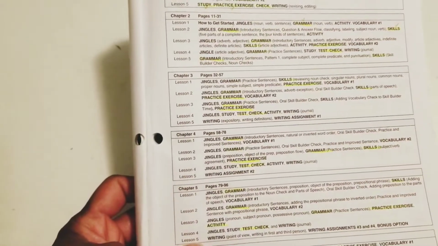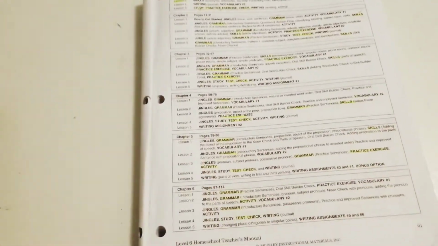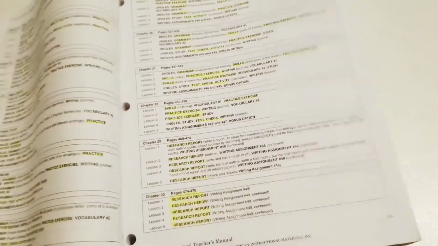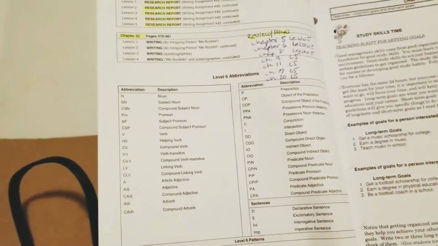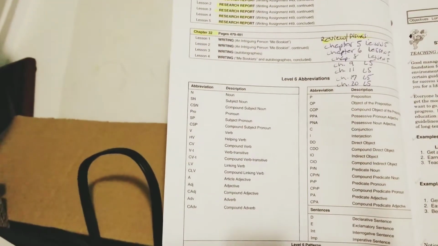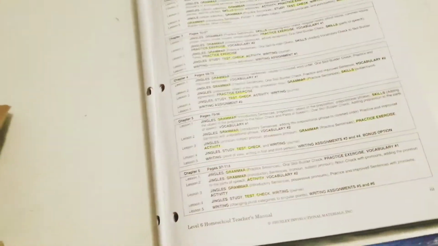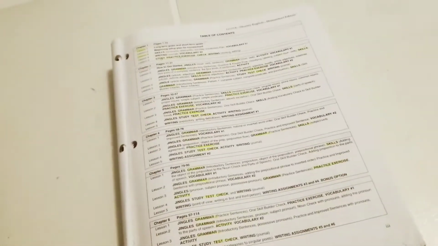So this has about 32 chapters, okay? And basically, excuse me for the camera, how I did it is we started off with a lesson.